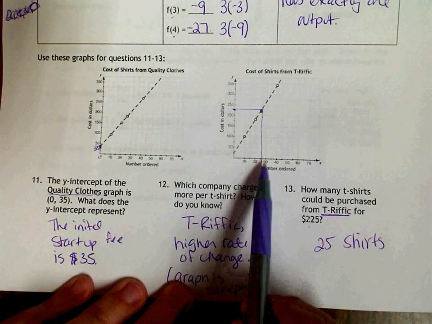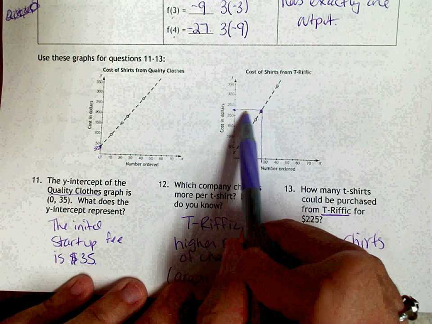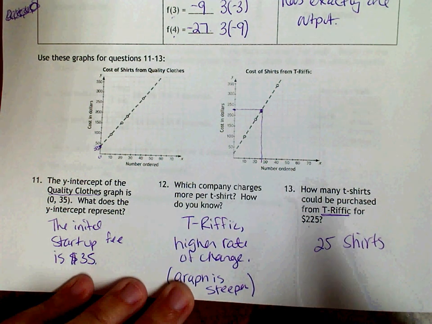Okay, so when I'm at 25 shirts, that point is at 225. So 25 shirts cost $225.